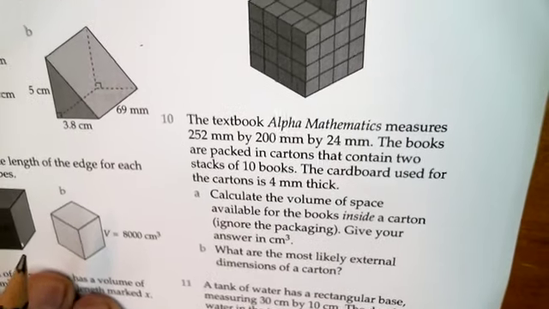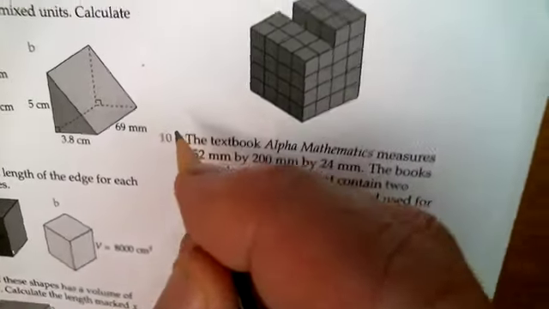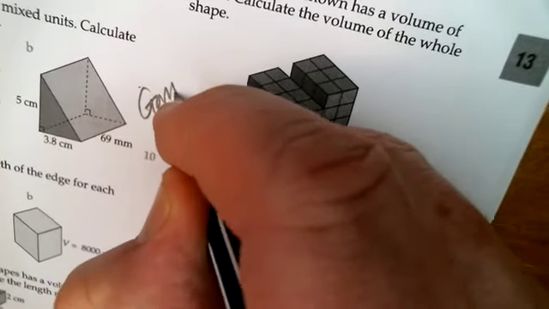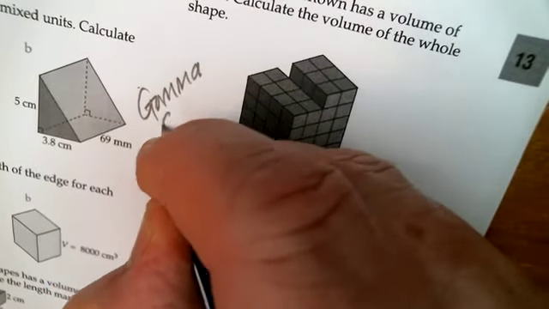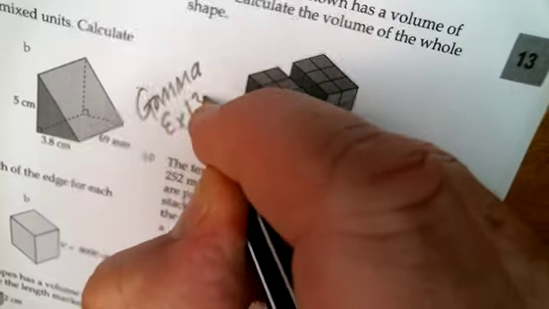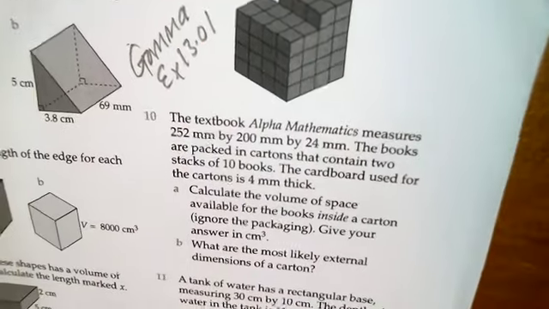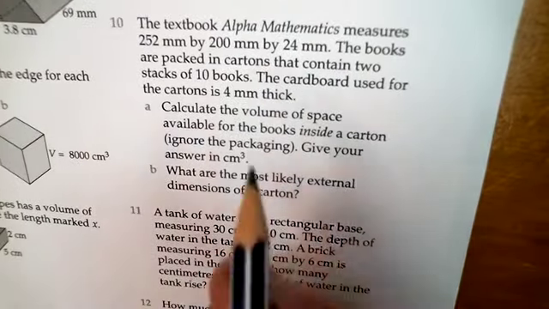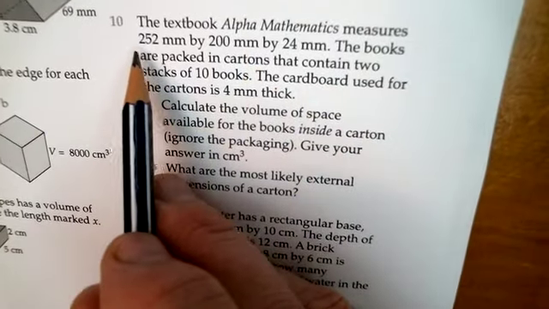Okay, let's have a look at this next question. This is from Gamma, the Gamma text, exercise 13.01, and it's about volume. It says the textbook, Alpha Mathematics, measures blah, blah, blah.